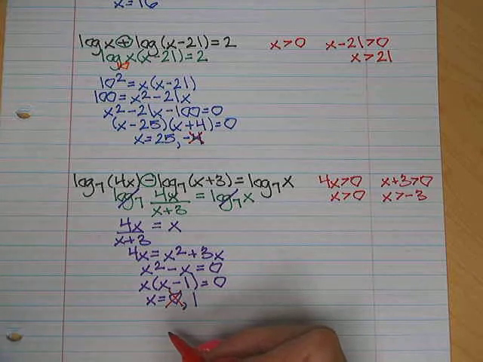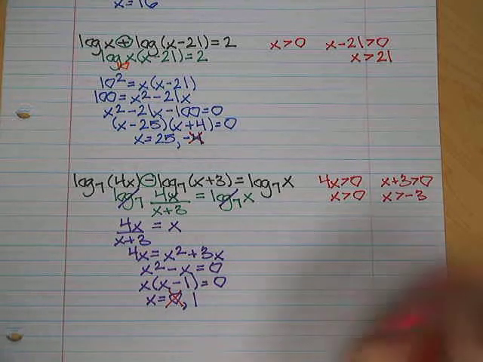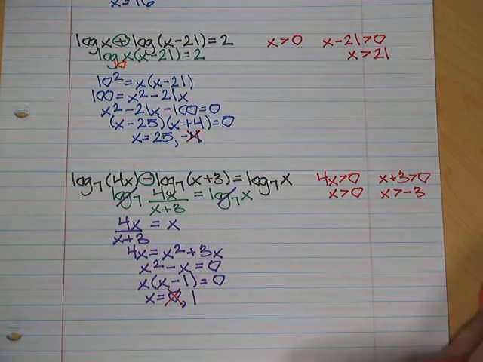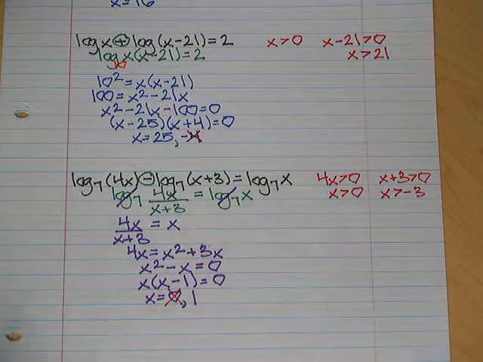And then I need to go back over here and see that both of those numbers fit the issues here, and the 0 does not work. You can type log 0 into your calculator and you will get an error. And 1 is greater than negative 3 and greater than 0, so the 1 works. I hope this gives you a little bit of extra confidence on logarithmic equations.